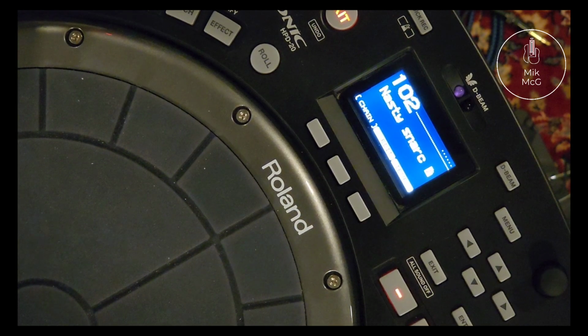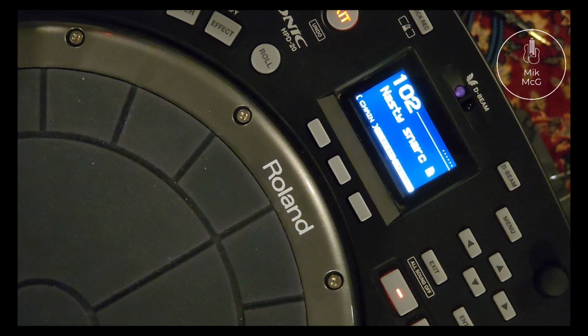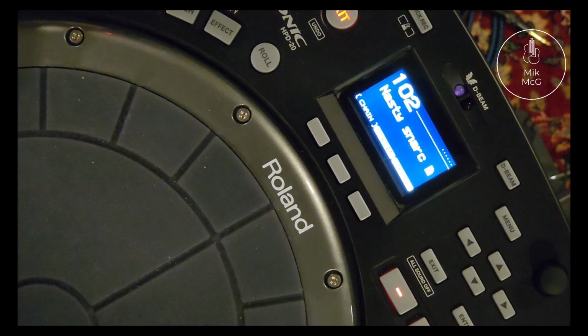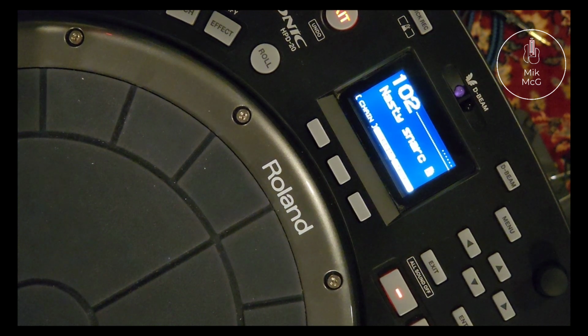Let's talk about applying EQ to both the kit and just a single pad. All right, so this preset is called Nasty Snark. First thing I'm going to cover here is applying EQ or equalizer to the entire kit.